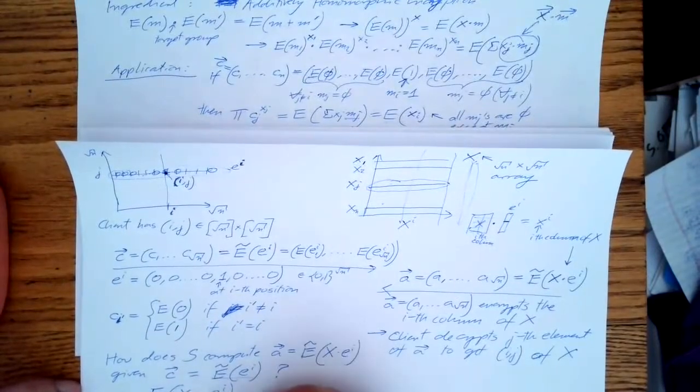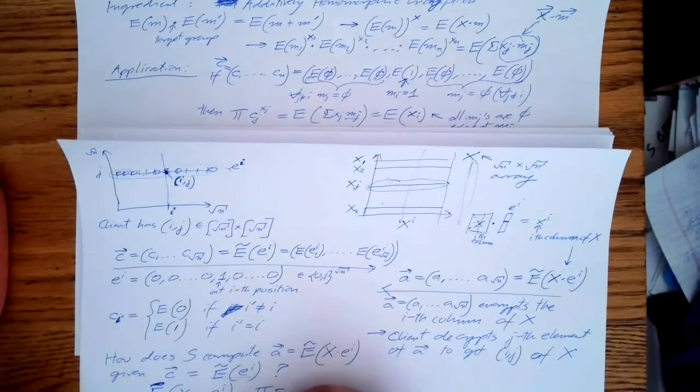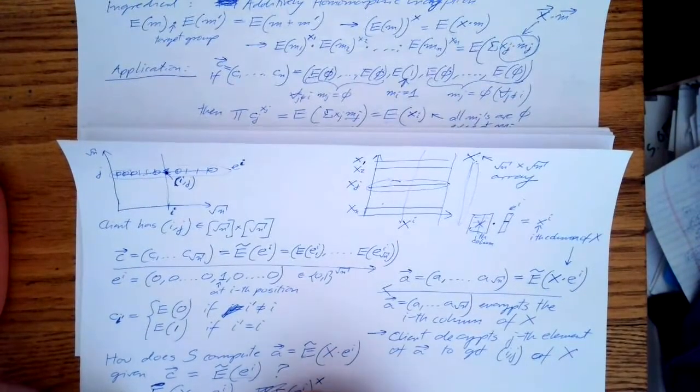So this is a product of regular encryptions of the jth element here. Hold on, I'm running out of room. Well, you know what?